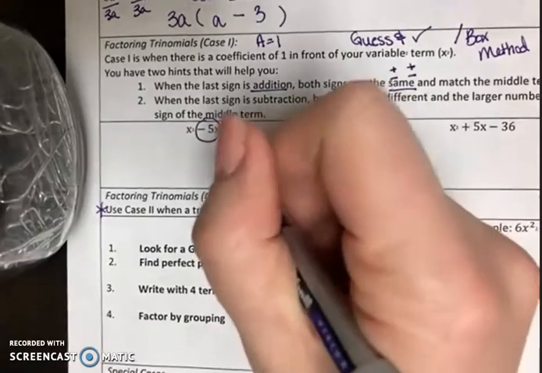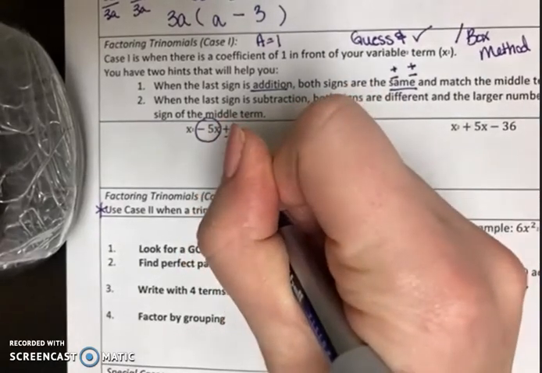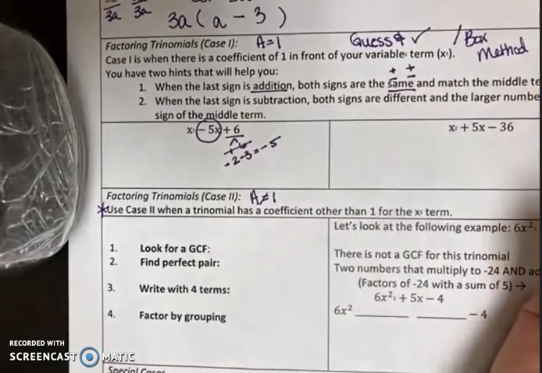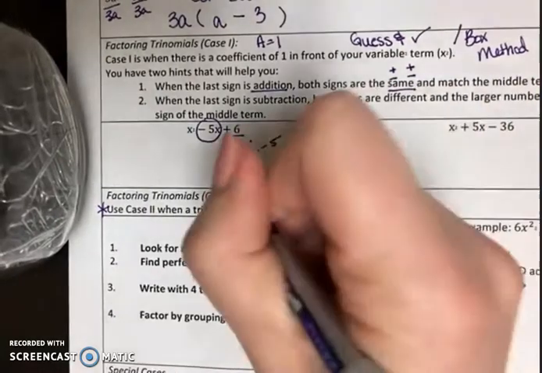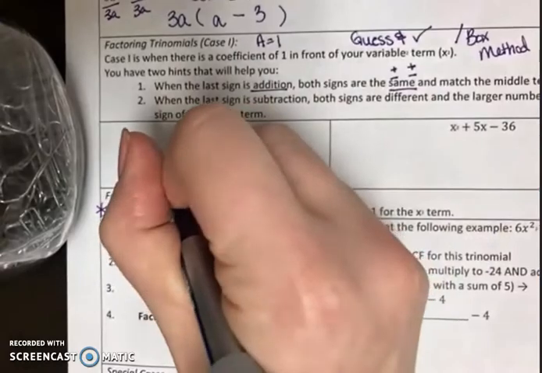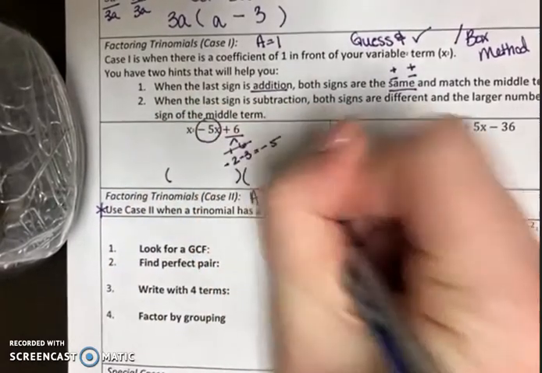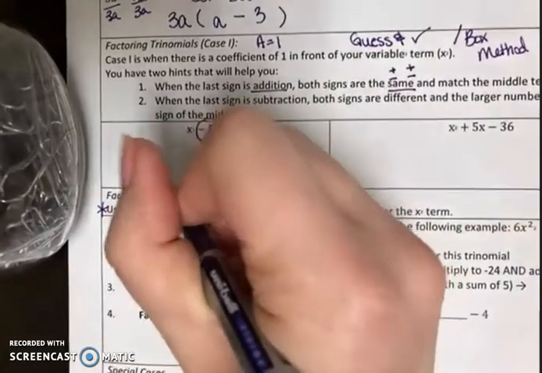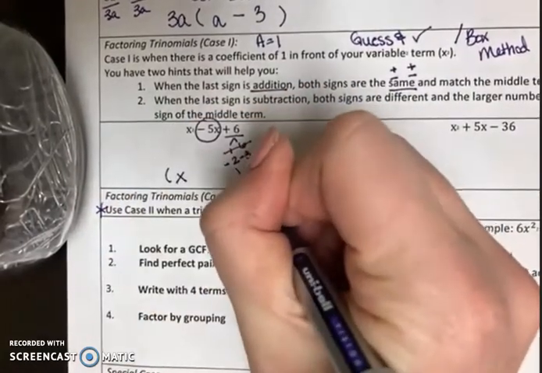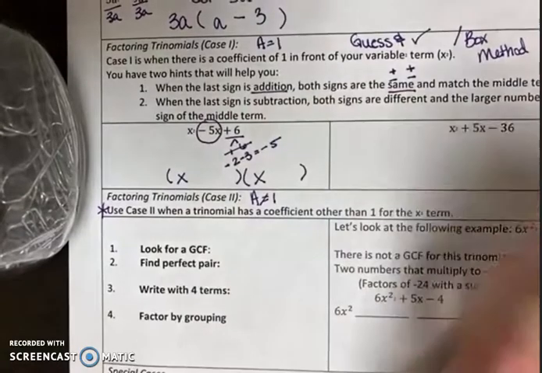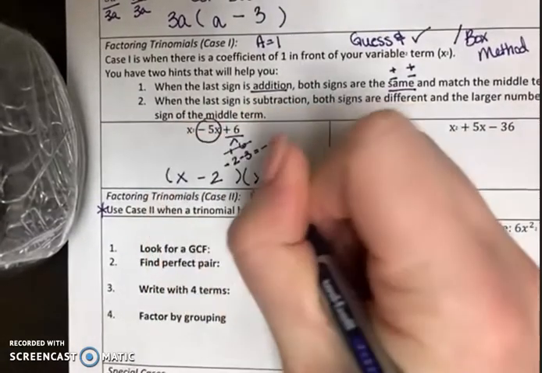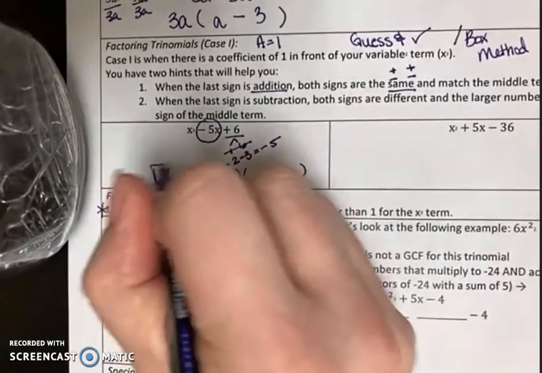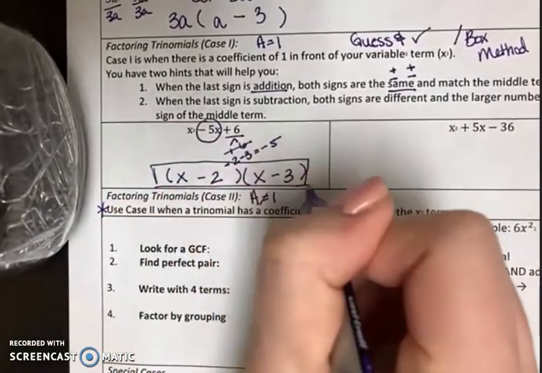Which means I would have to use a negative 2 and a negative 3 in order to get my negative 5. That being said, I'm now ready to write my final answer. The factors of x squared are just x and x, and the factors of 6 we wanted to use were minus 2 and minus 3. So this is my final answer in factored form.